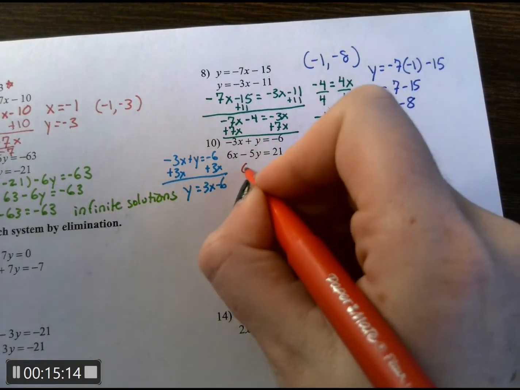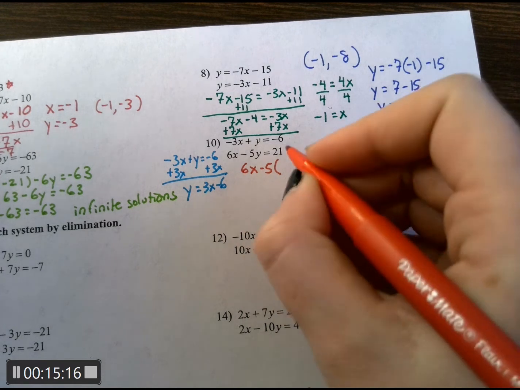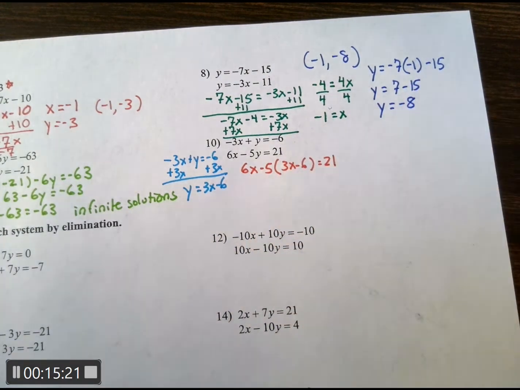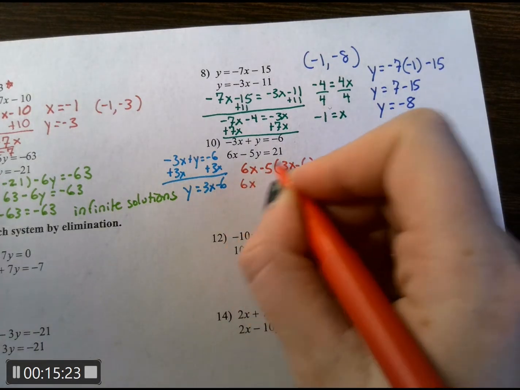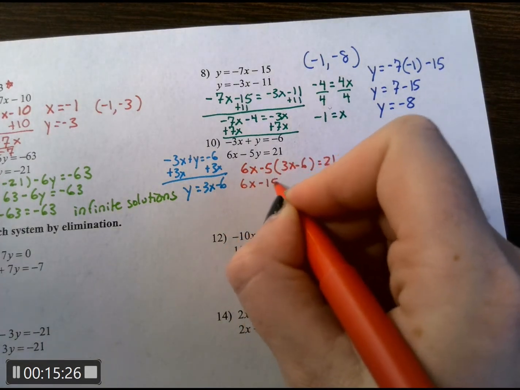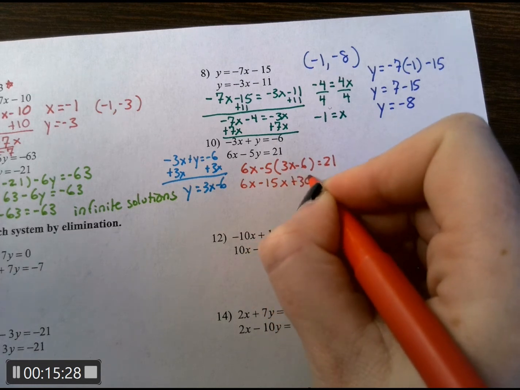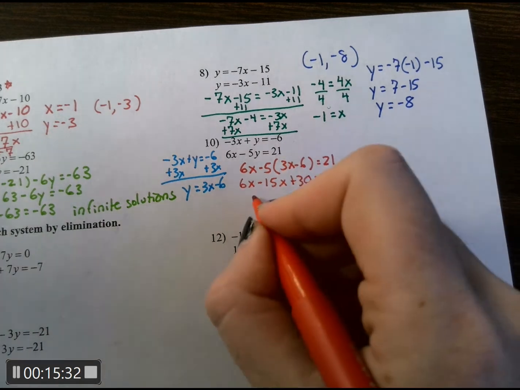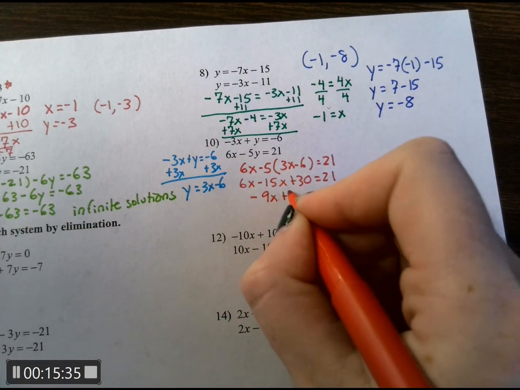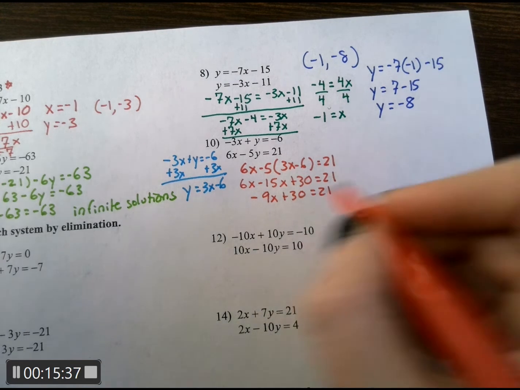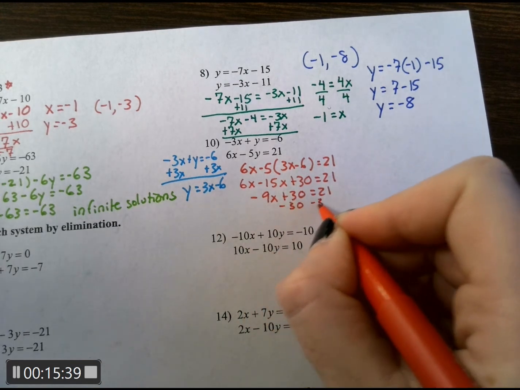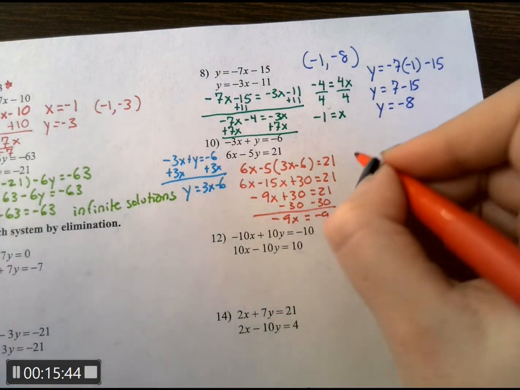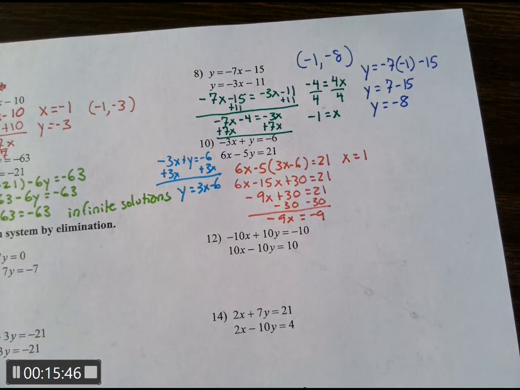So we have 6x minus 5 times our y, which is 3x minus 6, equals 21. So we have 6x, negative 5 times 3x gives us negative 15x, plus 30 equals 21. Combine your like terms for negative 9x plus 30 equals 21. Subtract 30 from both sides. So negative 9x equals negative 9, and x equals 1.